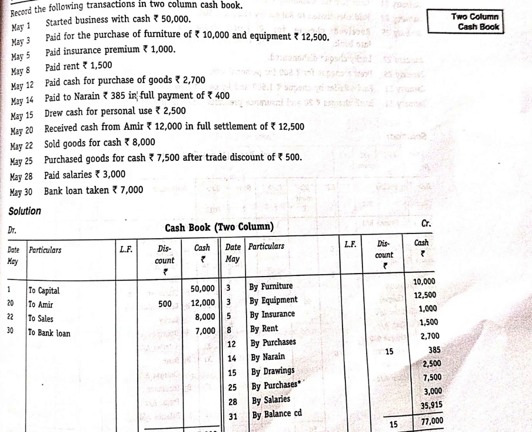Paid to Naren rupees 385 in full payment of rupees 400. So what are they talking about here? That we paid Naren 385 in full payment of 400. Means what is the total amount here? 400. And we paid 385. Means we got a discount of rupees 15.